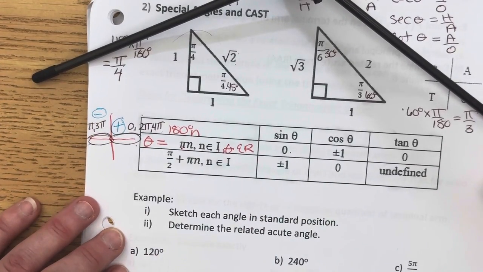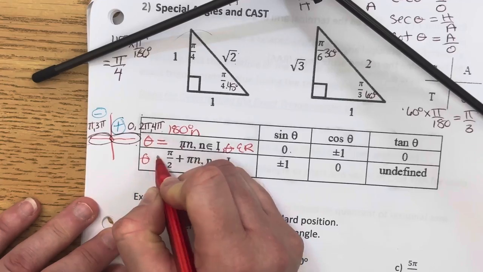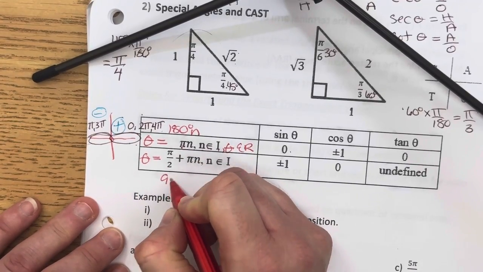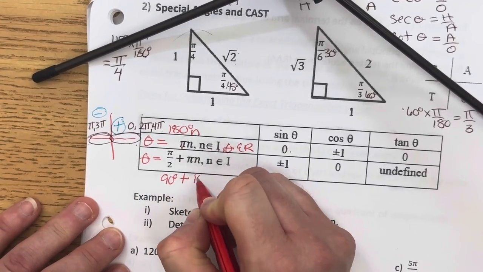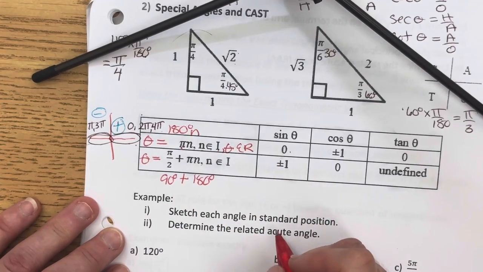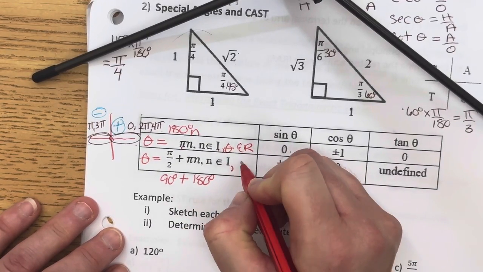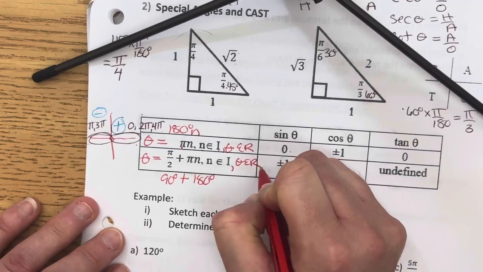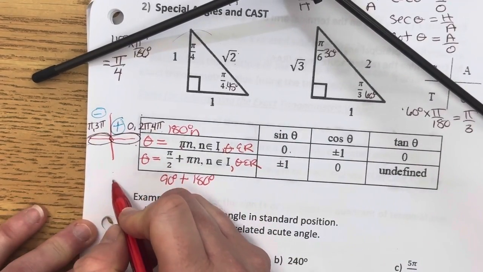Now for the next one, theta is equal to 90 degrees plus 180 degrees times n, where n is an element of the integers and theta is an element of the real numbers. So now we're on the y-axis.